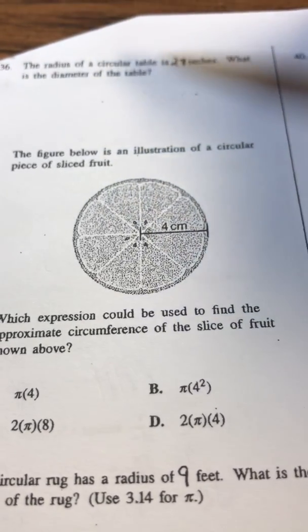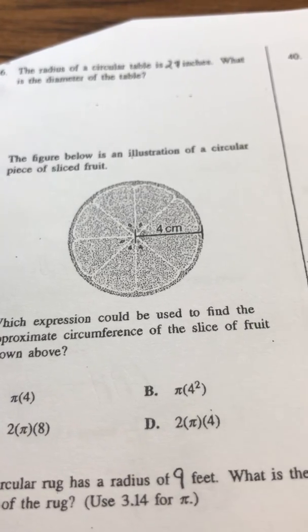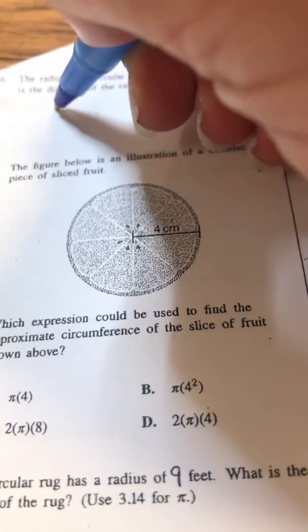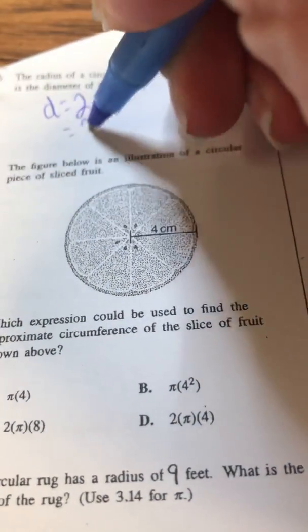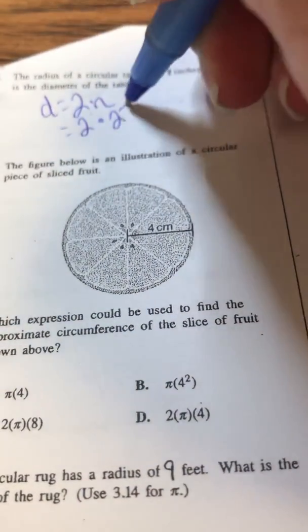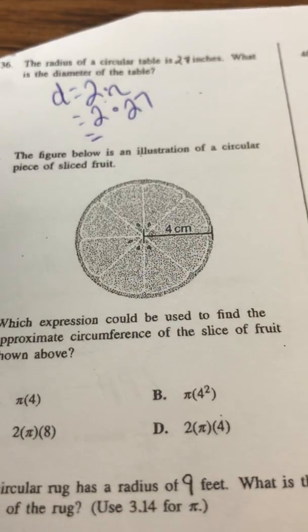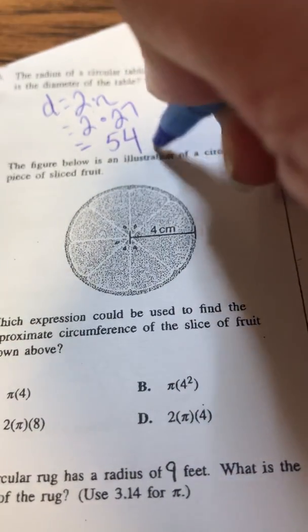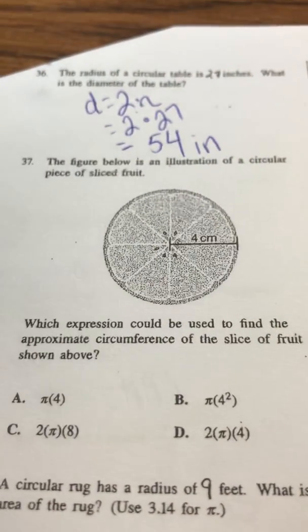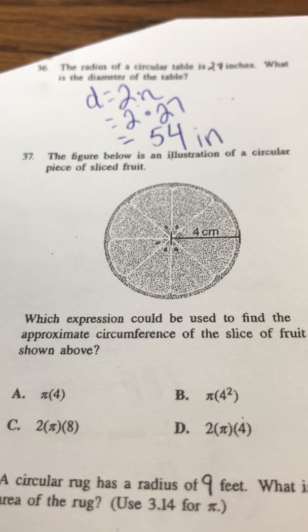The radius of a circular table is 27 inches. What is the diameter of that table? We know that our diameter equals 2 times my radius. That equals 2 times 27, which says that our diameter is 54 inches. Are there any questions about 36?